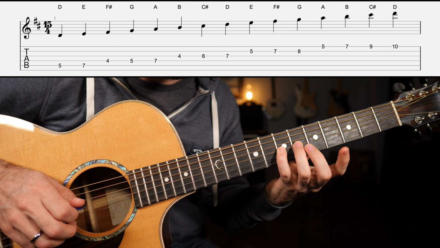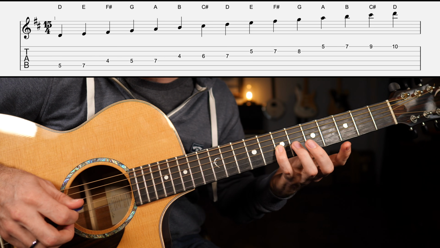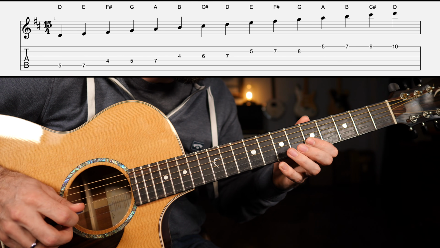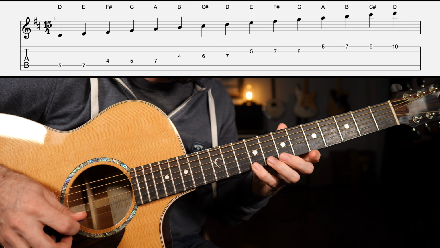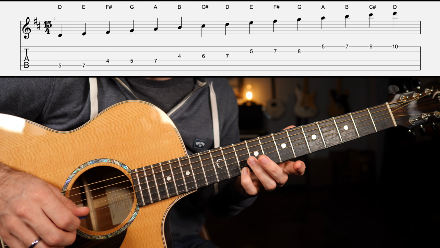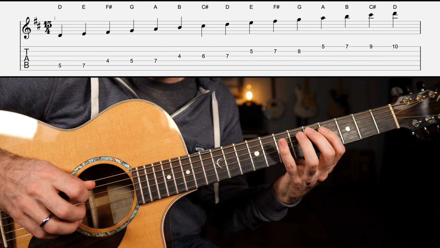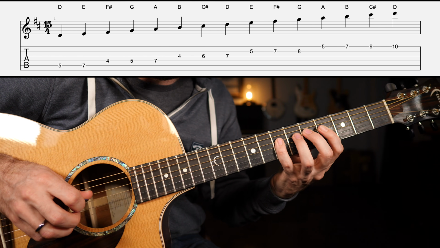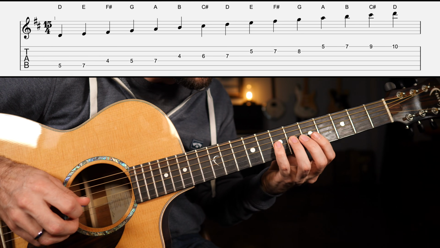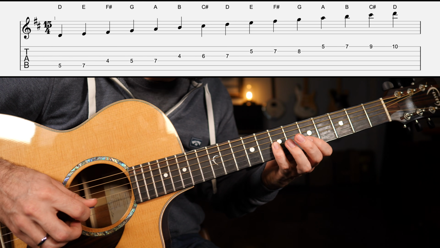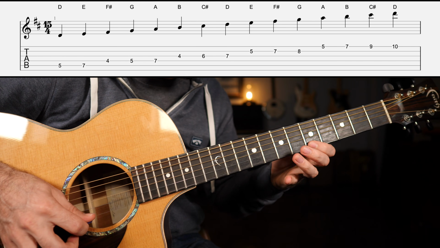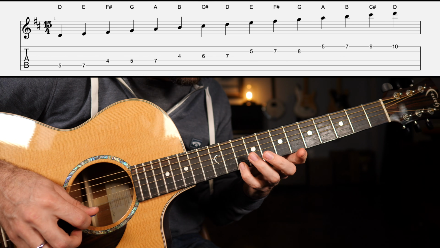Okay, there's the major scale in 1 octave. We also have the 2nd octave right above it. Now, those notes can be labeled by number. We call those intervals. 1, 2, 3, 4, 5, 6, 7, 8, and then it repeats. 1, 2, 3, 4, 5, 6, 7, 8.